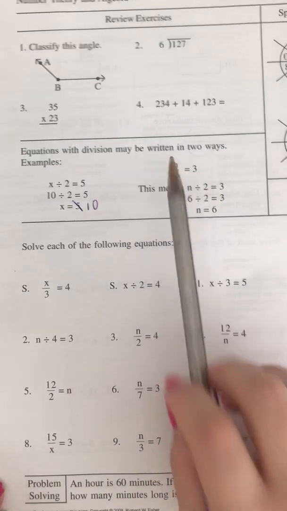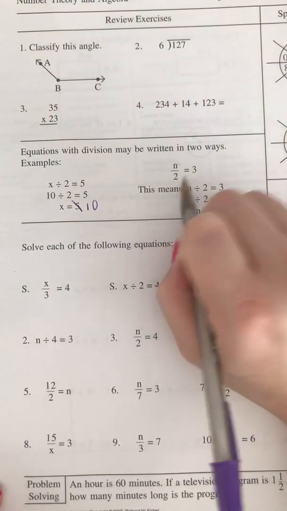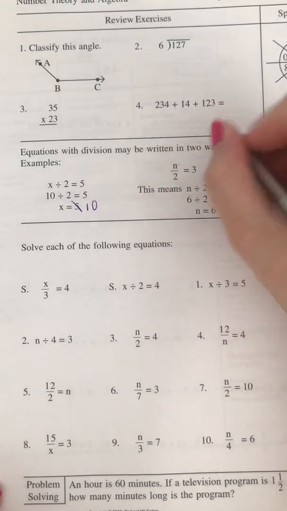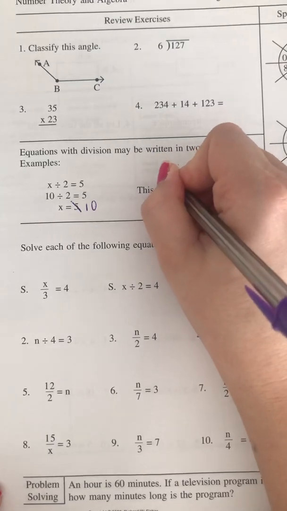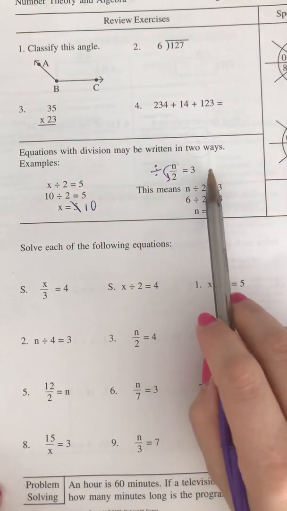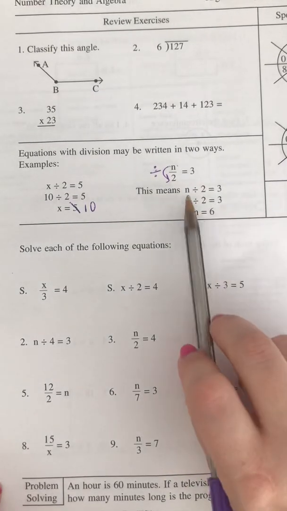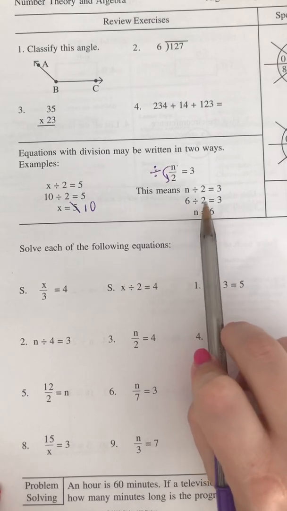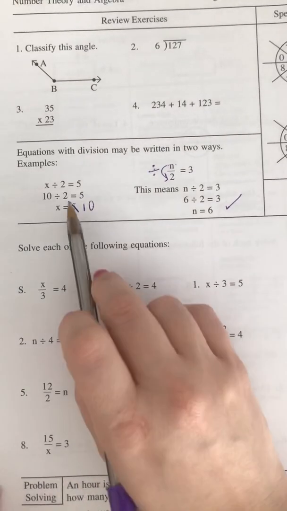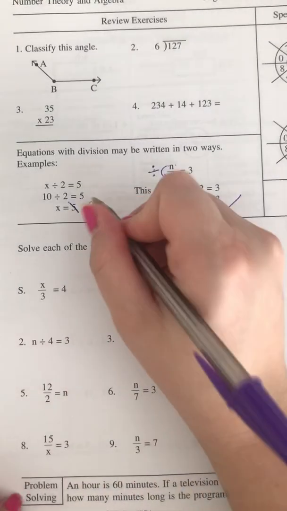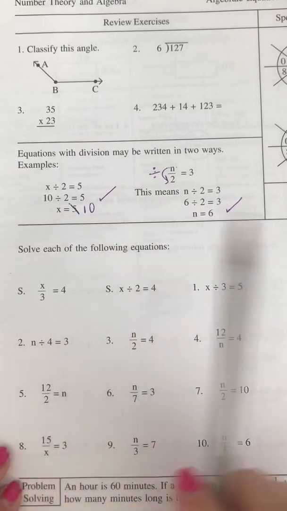So here we have the fraction symbol. We have n on top of 2, and what that means is n divided by 2. So you can write it like this: n divided by 2 equals 3. So what number, if you divide it by 2, gives you 3? Well, it is 6. 6 divided by 2 equals 3, so that means that n has to equal 6. Keep in mind this one was confusing because of the book itself. N, or x in this case, equals 10.